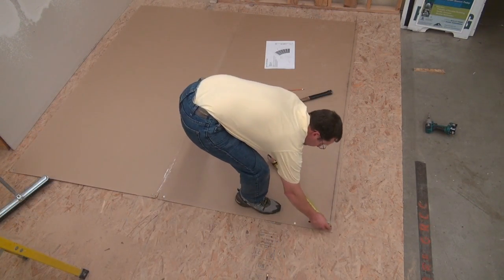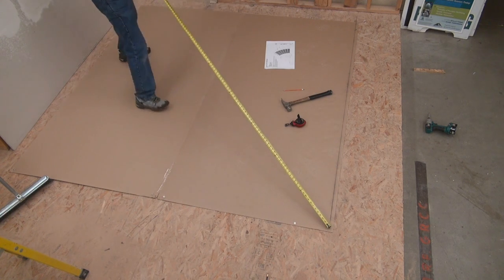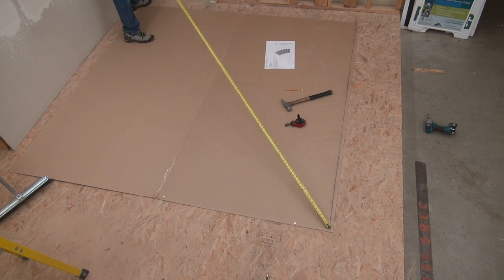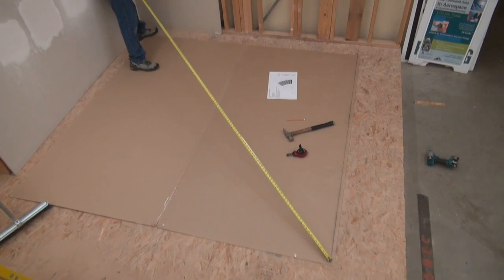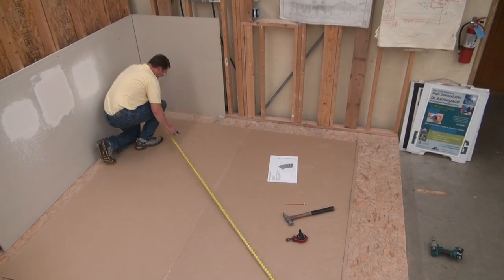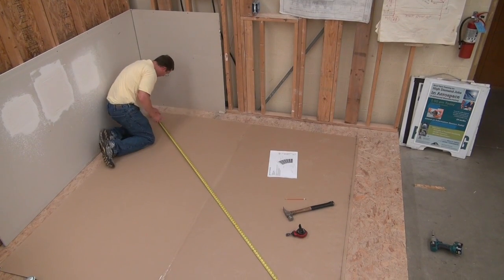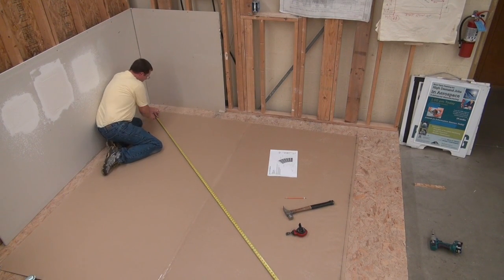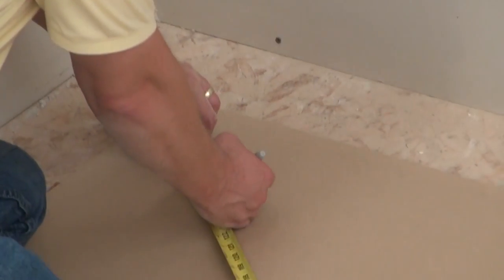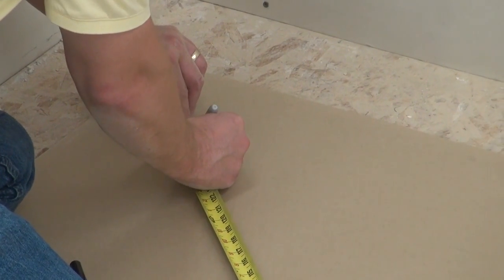Hook my tape. And I don't know exactly where this point is going to be. I know approximately where it's going to be based on my mark over there. So I'm going to mark about a 6-inch cross using my pen. On my tape, I'm going to hook my pencil at the 127¼.